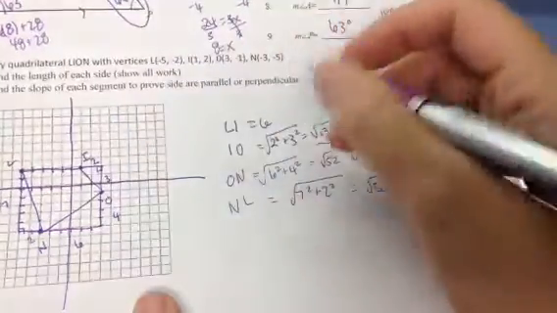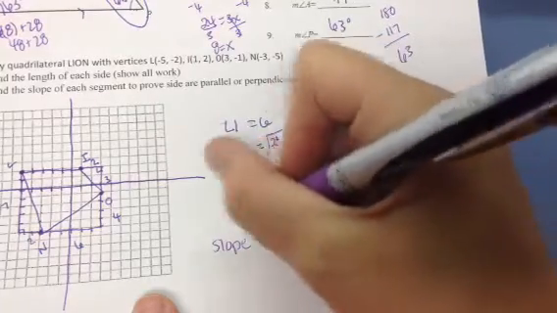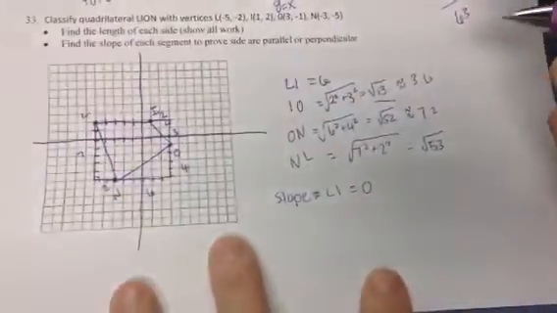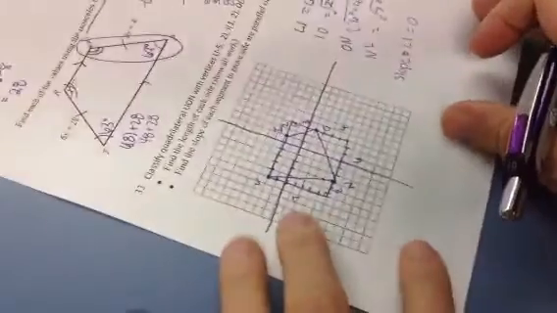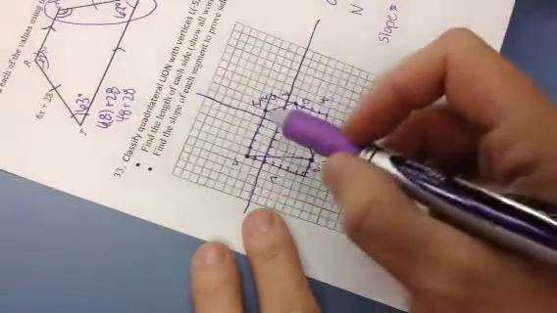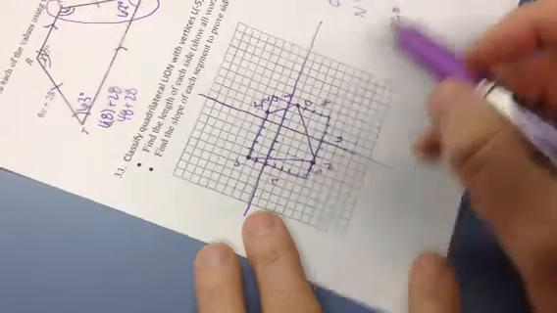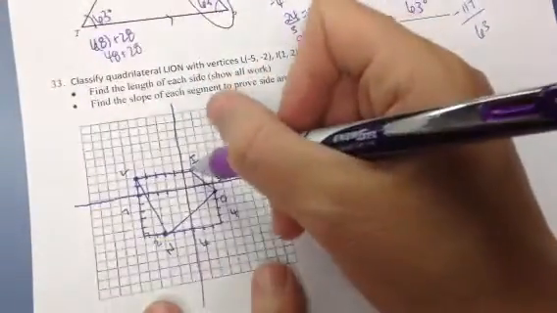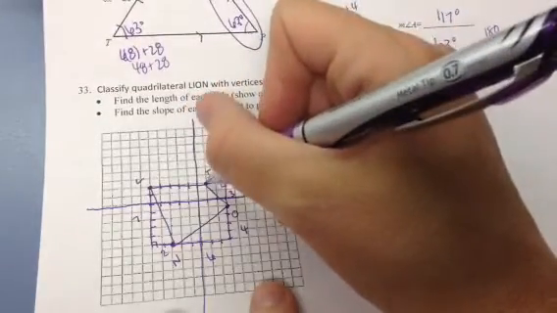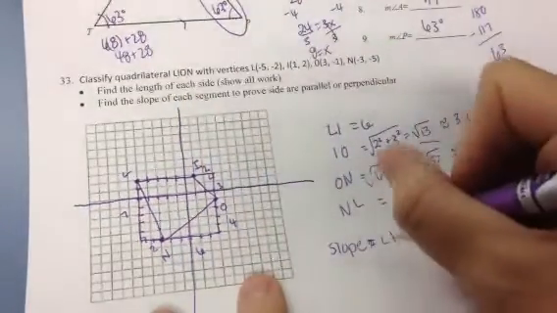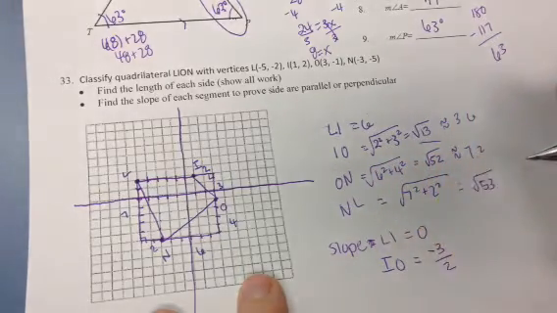All right, so the slope of LI is really easy. It's 0. Slope of LI equals 0, because it's horizontal, so 0 rise over whatever run. If I'm thinking this is a trapezoid, because we know trapezoids have one pair of parallel sides, if I look at it, it would have to be these two sides, because this side is obviously not horizontal. So let's say I find the slope of IO. I already did some of this work when I was finding the length, so I'm going to rise down 3 over 2. So the slope of IO is going to be negative 3 over 2.